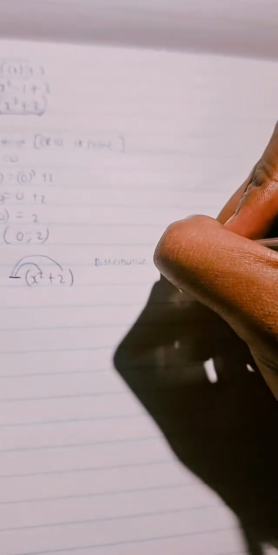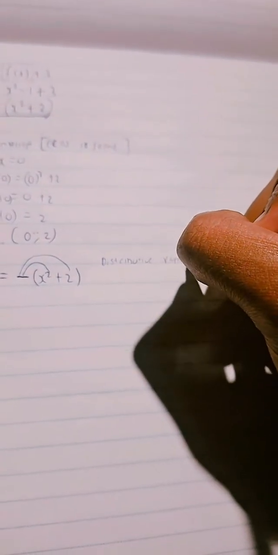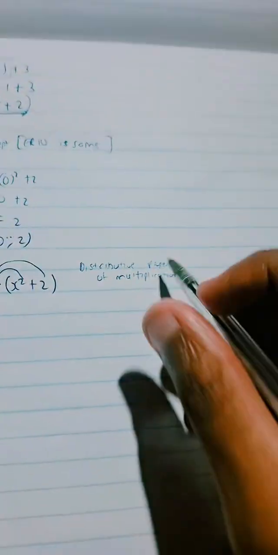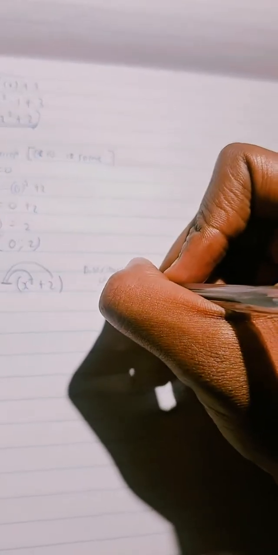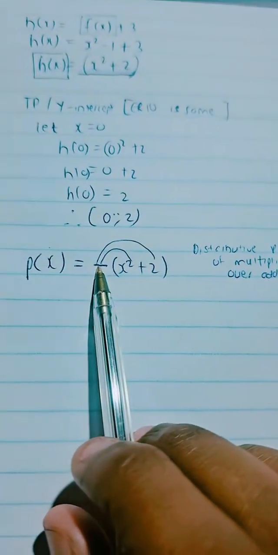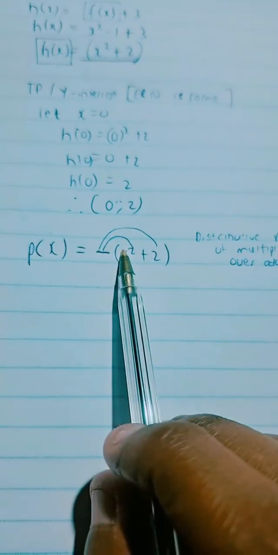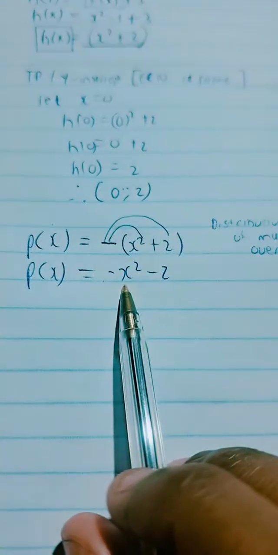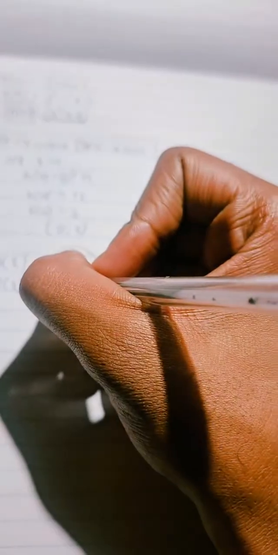distributive property of multiplication over addition. Hence, we see the negative having to be distributed to the first term and to the second term of the expression. So we get the function p of x, which is what? Negative x squared minus 2.